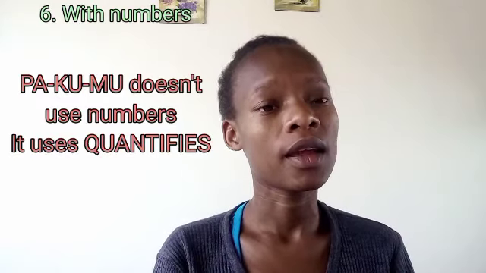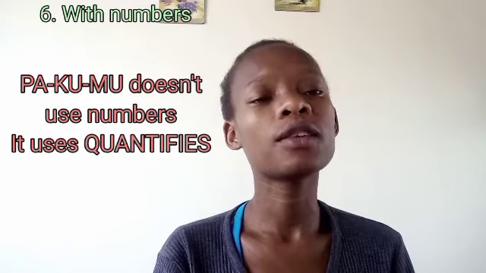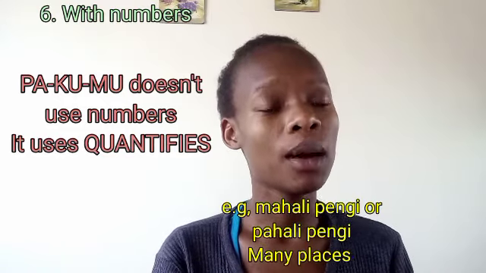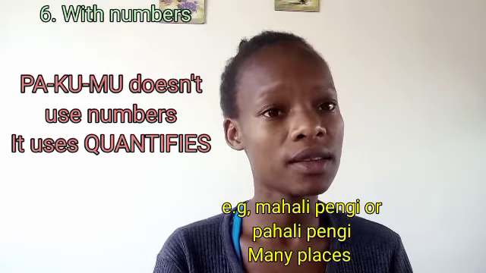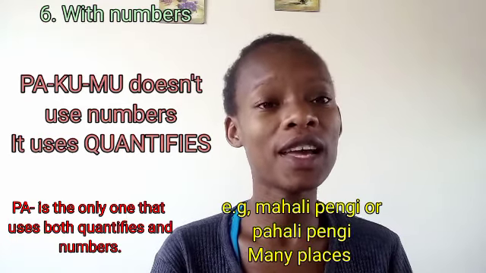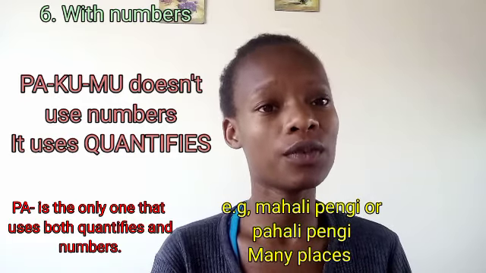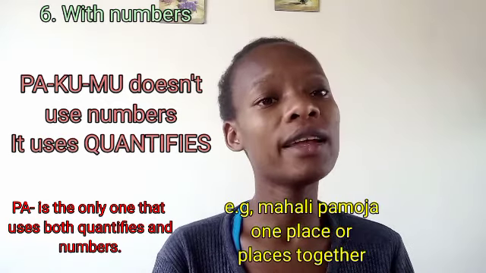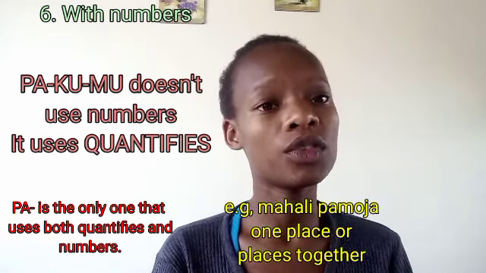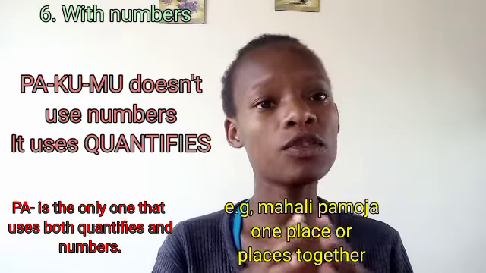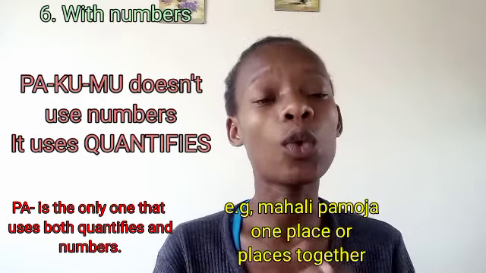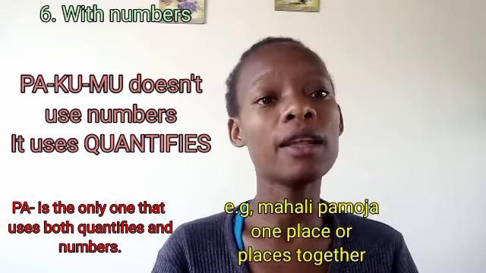With numbers, Pakumu doesn't use 1, 2, 3, or 4, but it uses quantifiers. For instance, you can say mahali pengi, many places. Pa is the only one that can use quantifiers and numbers, but ku and mu don't use numbers. They only use quantifiers. For example, mahali pamoja. That can mean together, a place together, or one place.